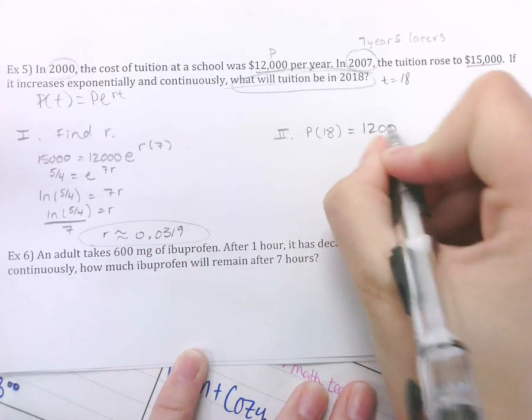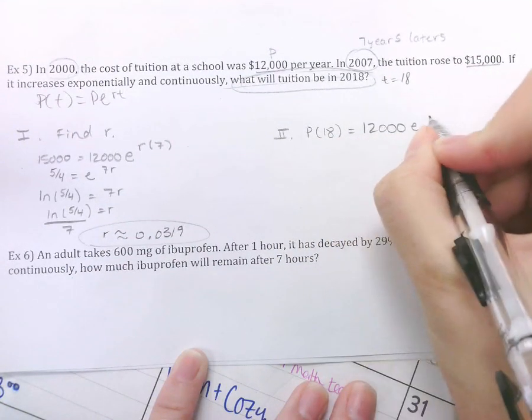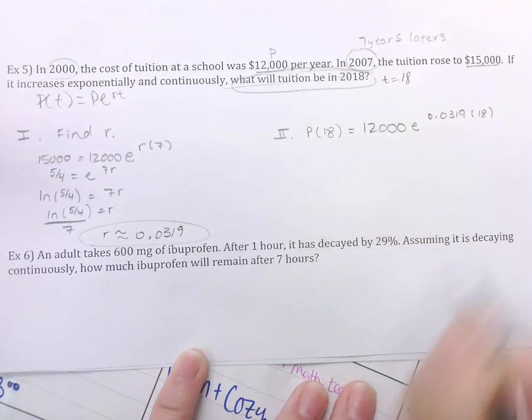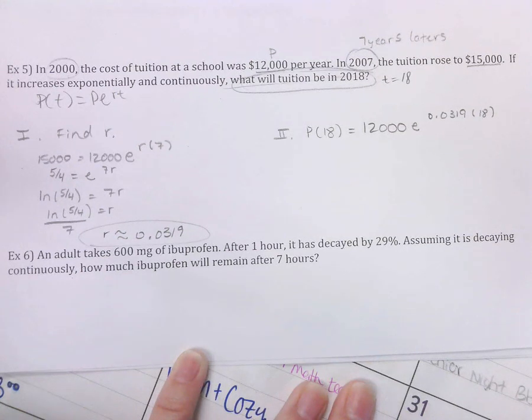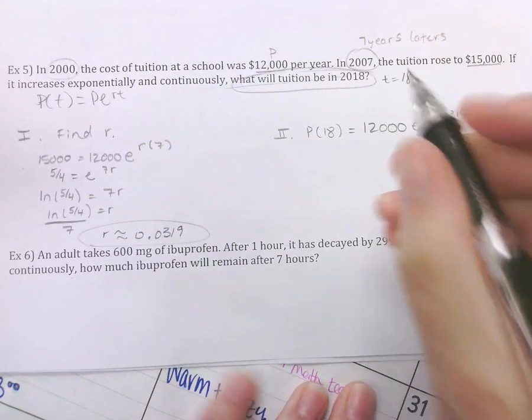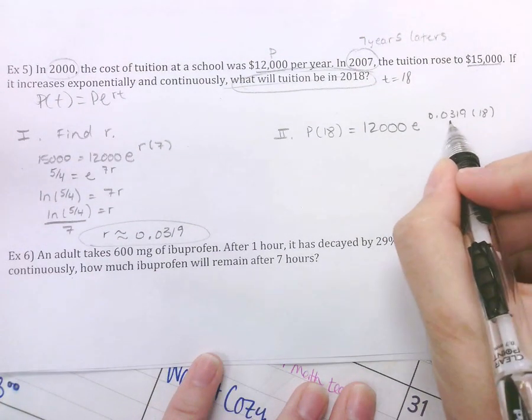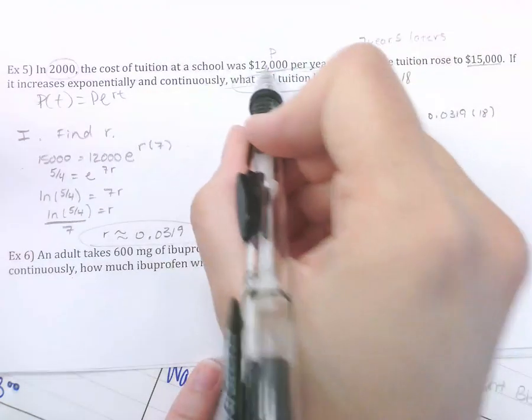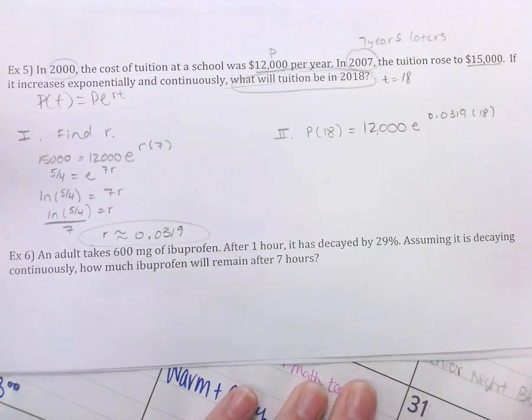12,000 e to the 0.0319 times 18 power. Are you sure that the P shouldn't be? No, P is 12,000. That's when this whole story began. I got 2,100. So you literally just plug that in.